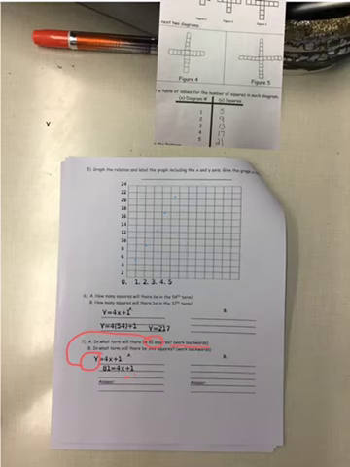If we minus 1 from this side, we have to do the same thing to the other side of the equal sign. So we need to minus 1 over here. So by minusing them, it cancels out this, so that is gone, and this becomes 80. So we now have 80 equals 4x.